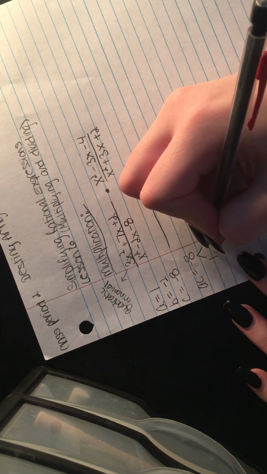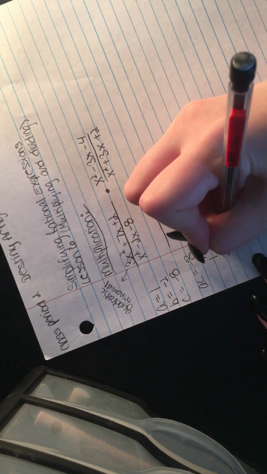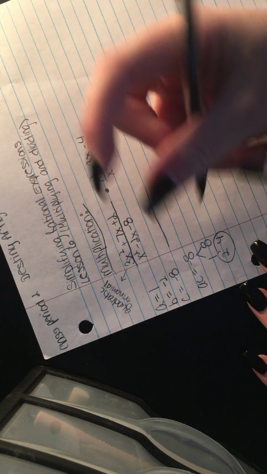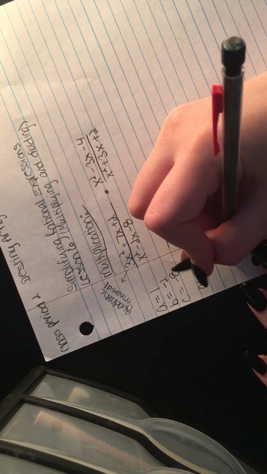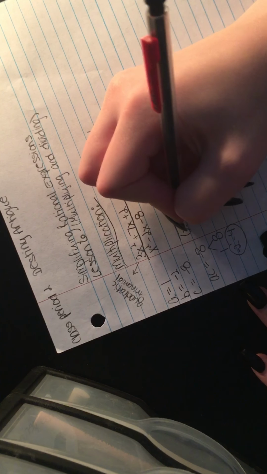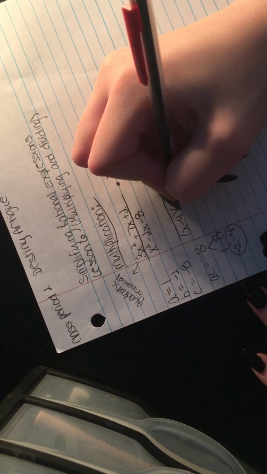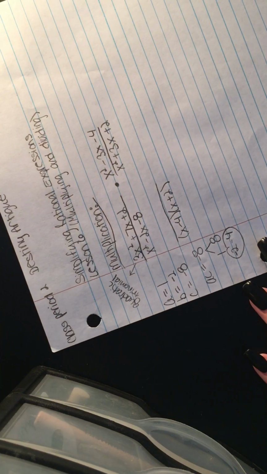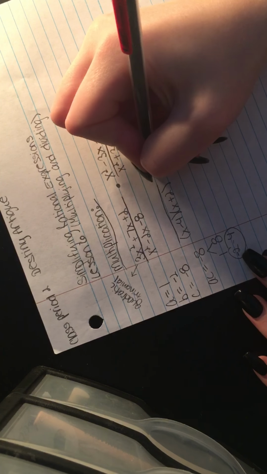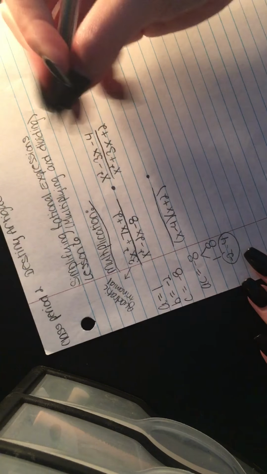So 1 and 8 go along together, 2 and 4, and I'm going to use 2 and 4 because that makes the most sense. So it's going to be -2 and -4. So x minus 4 and x plus 2. So that one is completely factored.